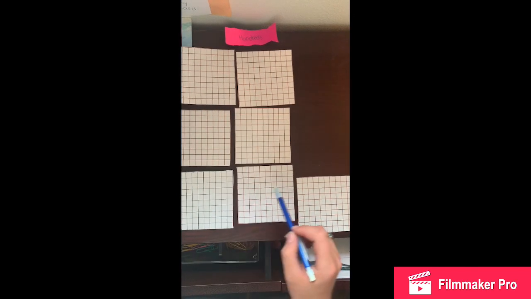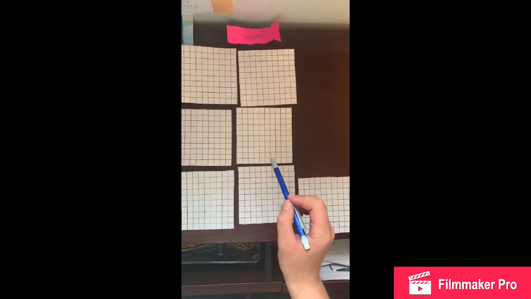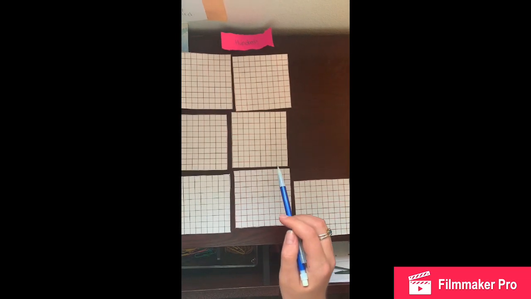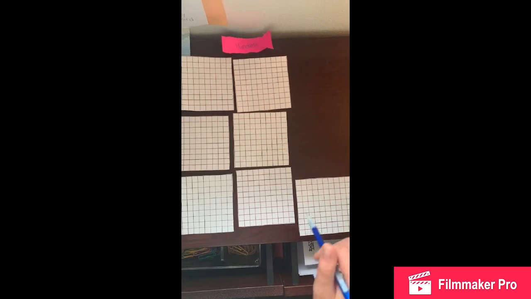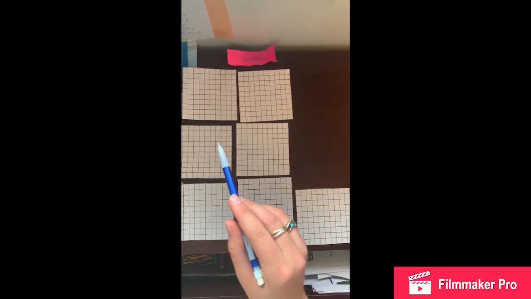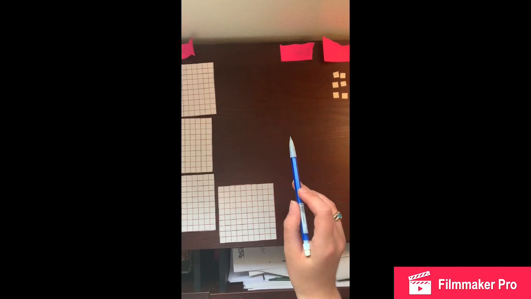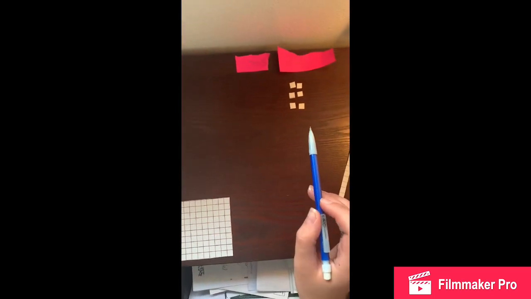So 7 100s will equal 700. So by using our base 10 system, your model should look like this. We're going to have 7 100s, 0 10s, and 6 1s.